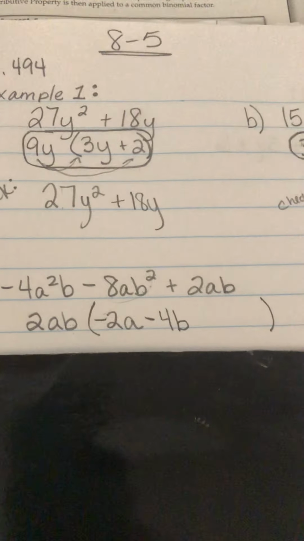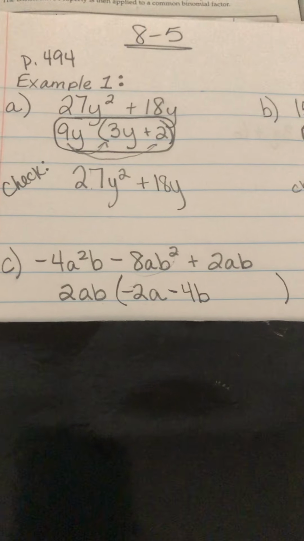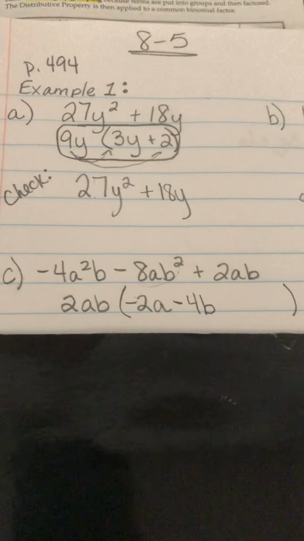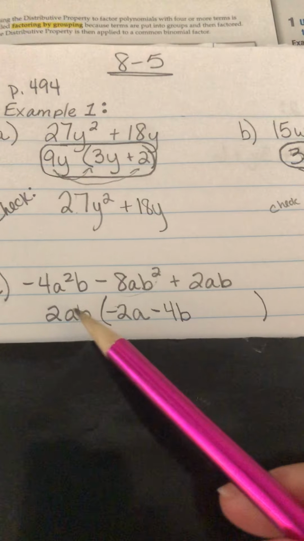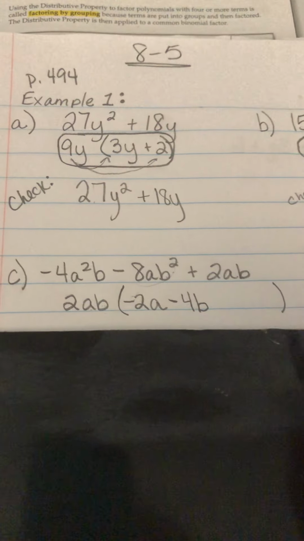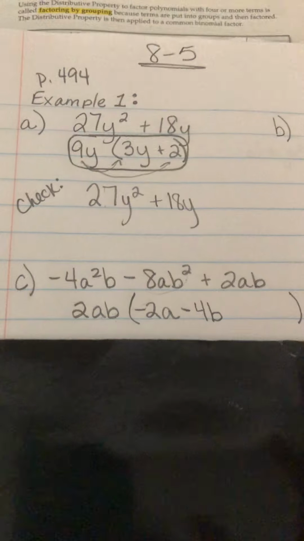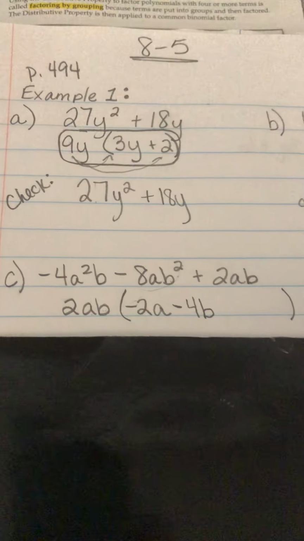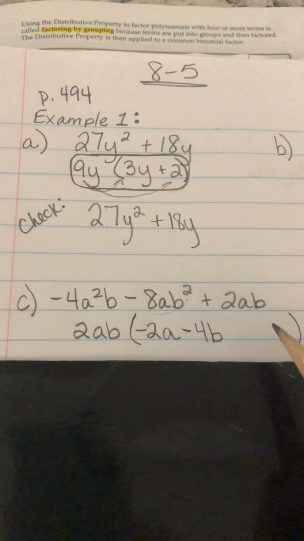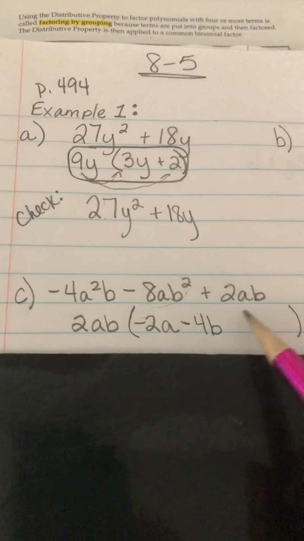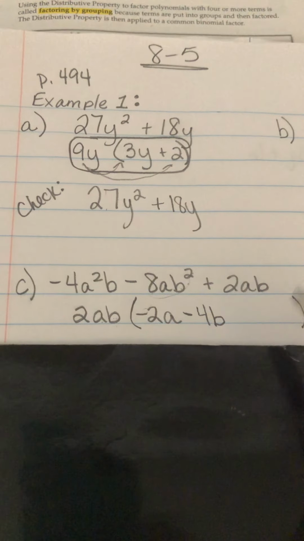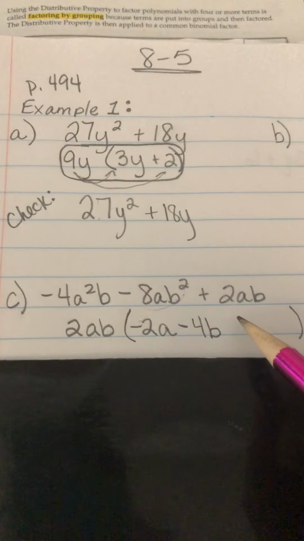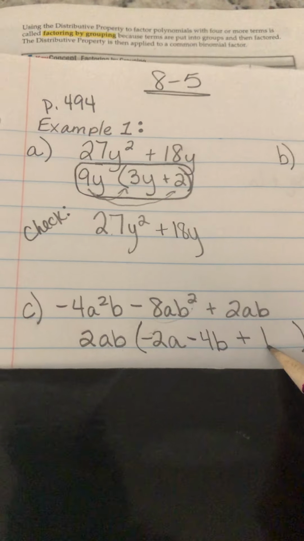And then, the reason specifically why I wanted to do this one was for this last part. 2ab, you factored out that whole 2ab. So I know you might just be thinking, I don't need to write anything here. But think about that. When we go and check, if we don't write anything here, are you going to end up with a 2ab term at the end? You wouldn't. So what you have to put is +1.